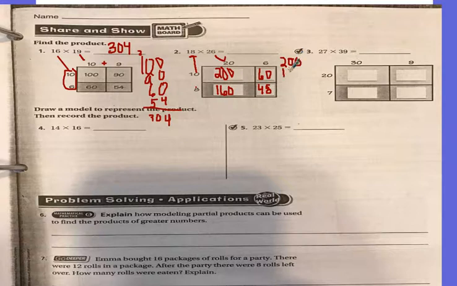Just put my bigger ones here. 60. 48. Okay, and then after adding those all up, you would get to 468.